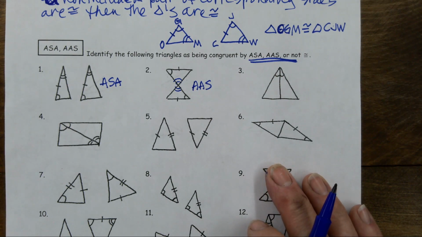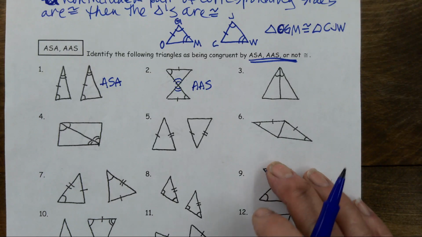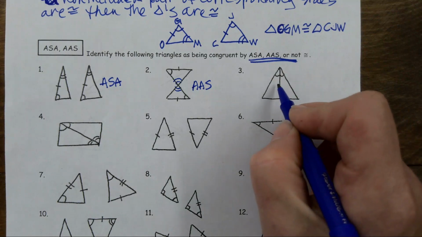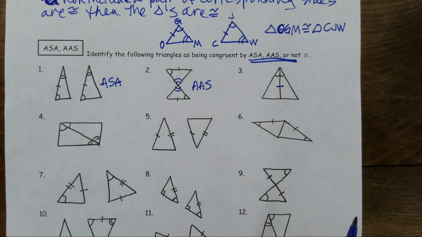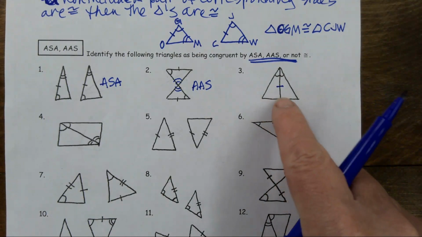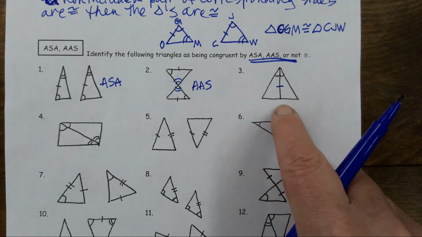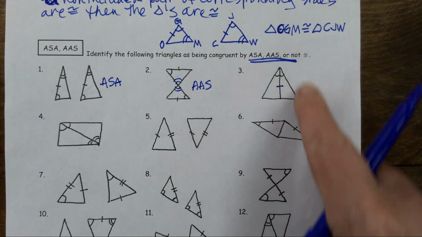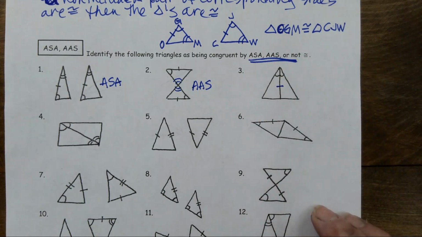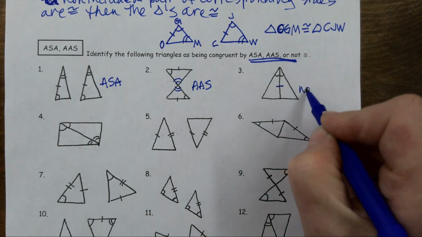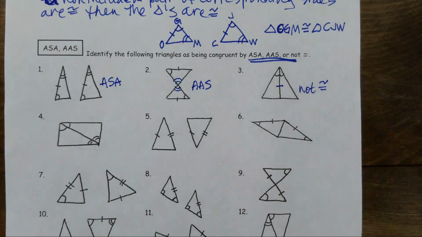How about number 3? What can I mark in that picture that's not marked? Jonathan? Yep, that middle line to itself. These look like they're kind of right angles. Should I just make them right angles? No, I cannot do that unless they tell me. So is this enough to prove the triangles are congruent? Nope. So these are not congruent.